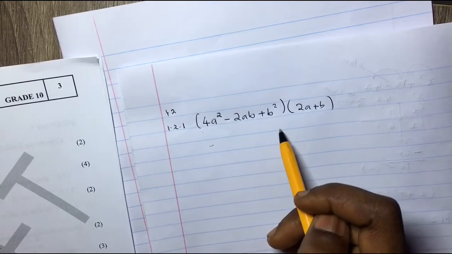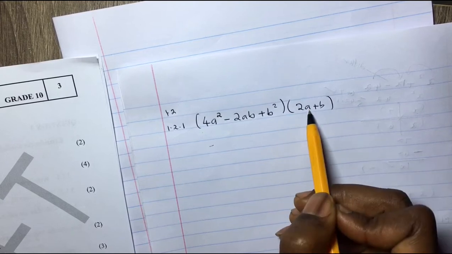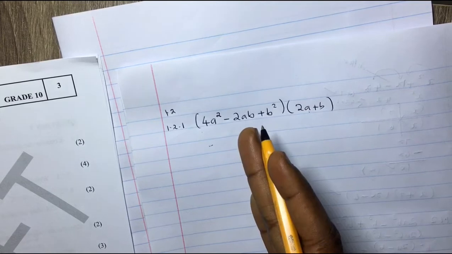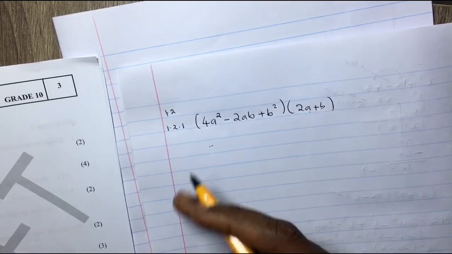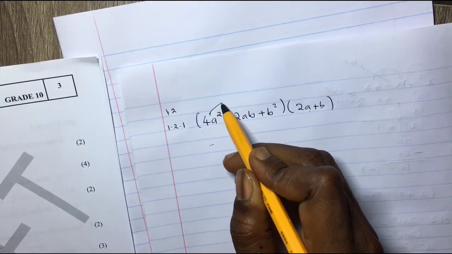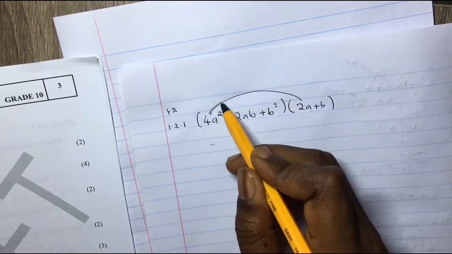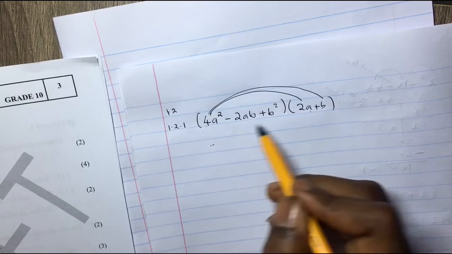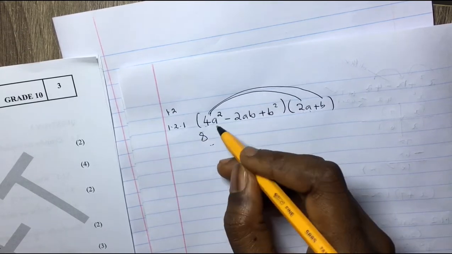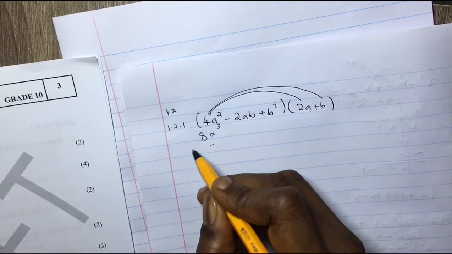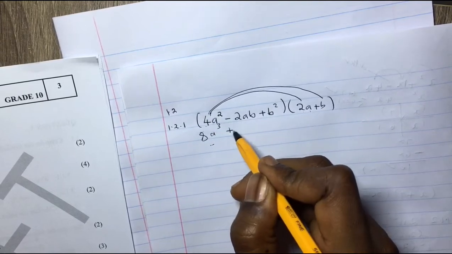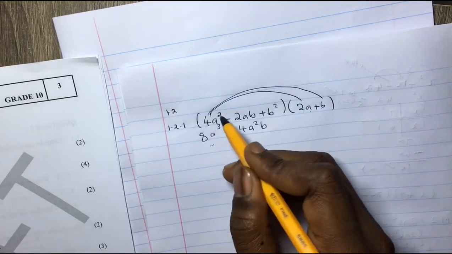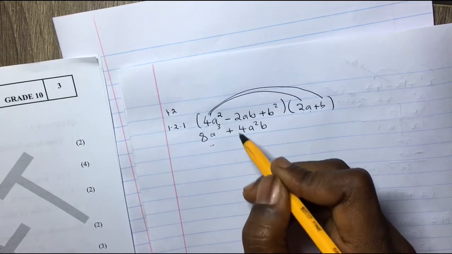Okay, you can do it like this, or you can make your life easier. Take this one, bring it there, so that you multiply a binomial with a trinomial. It works better, but it doesn't matter. So I'm going to multiply everything in the second bracket by this one. So 2 times 4 multiplied by 2, it's 8a cubed, and then that one will be a positive 4a squared b. Right? I'm done with the first term, going to the next term.